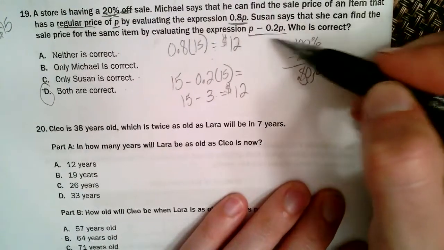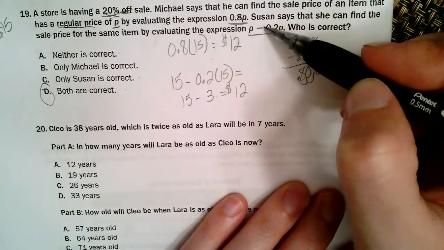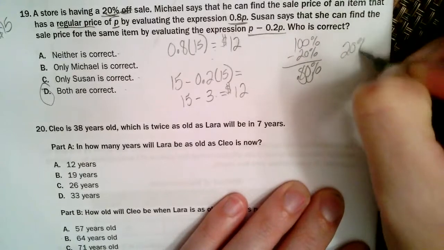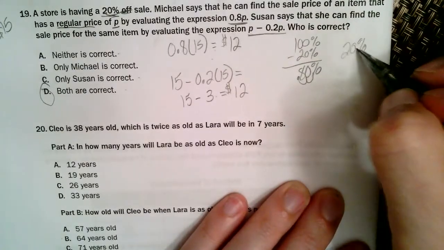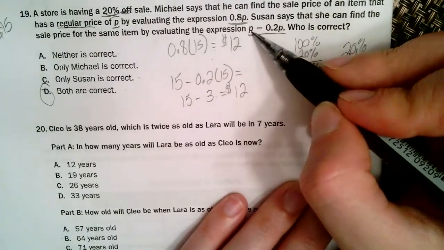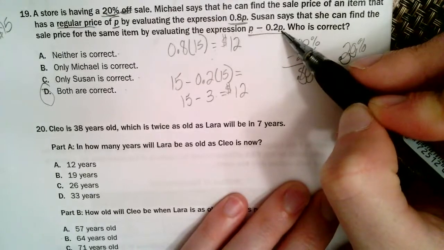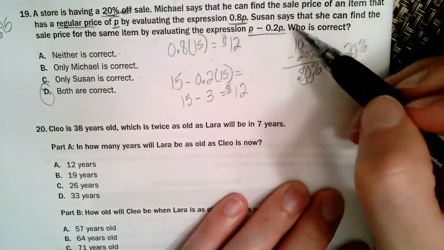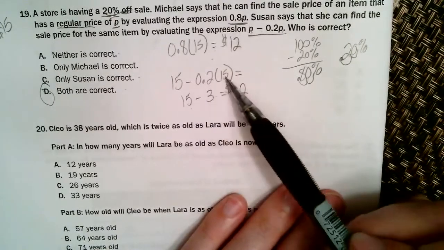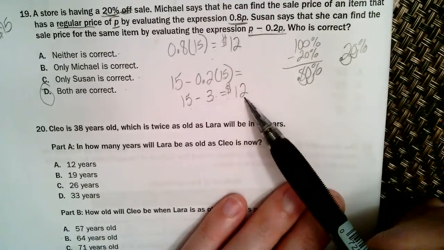Susan's expression, P minus 2/10 P, comes from the fact that we're subtracting 20%. 20% as a decimal, move my decimal over 2 times to the left, is 2/10. So if I take the original price and subtract 20% of that price from it, then I will have my sale price. My original price was $15. 20% of 15 is $3. So 15 minus $3 gives me $12.